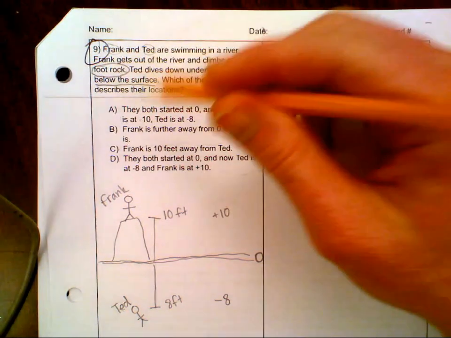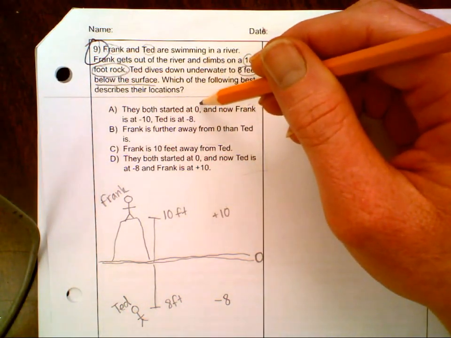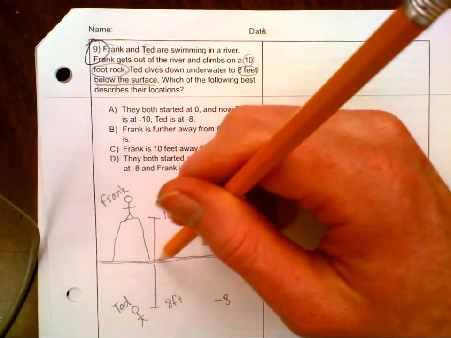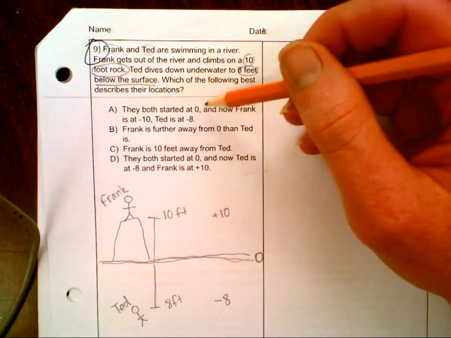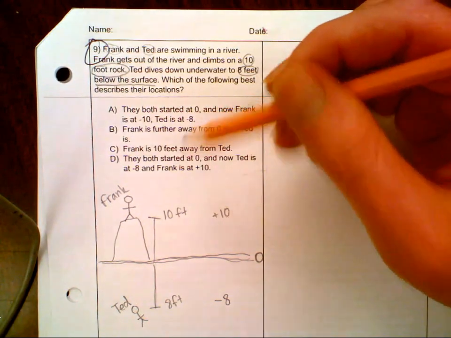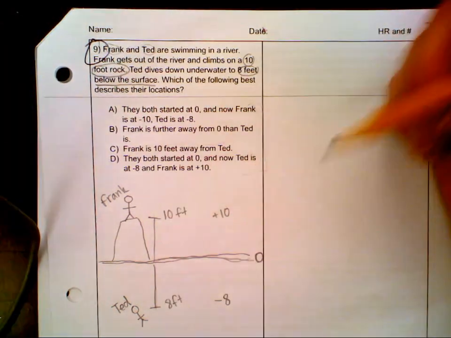Here it says they both started at 0, which is true. They were both swimming in the river. They were at the surface of the river. And now Frank is at negative 10, Ted is at negative 8. I know this isn't true because one of them is above the surface, one of them is below the surface.